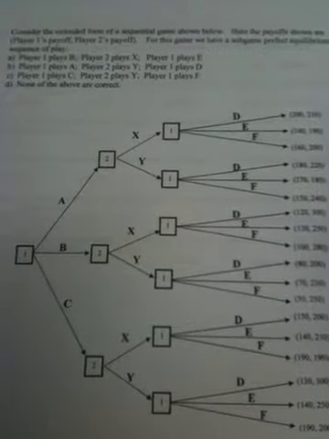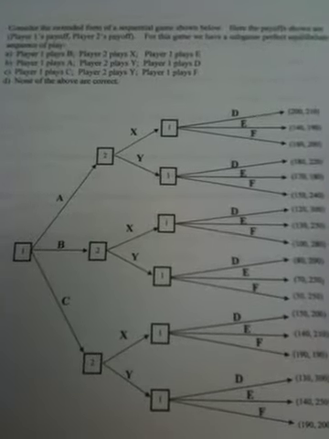This is a sequential game. The way to solve these problems is to look at each step, starting from the end and then going backwards to the beginning, one at a time, looking at each player's move, assuming they'll choose what's best for him individually, given the set of alternatives he can choose from.